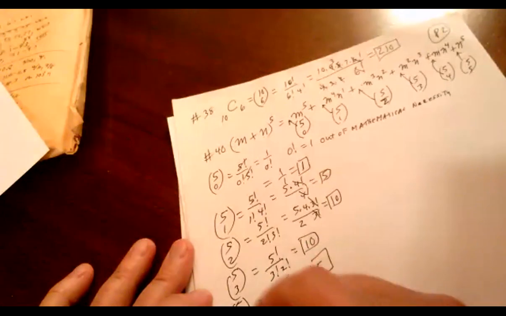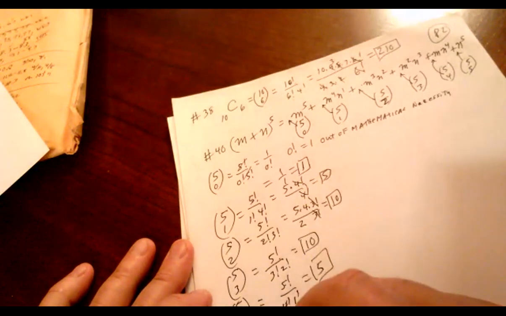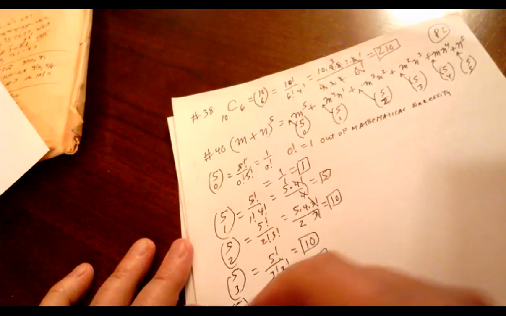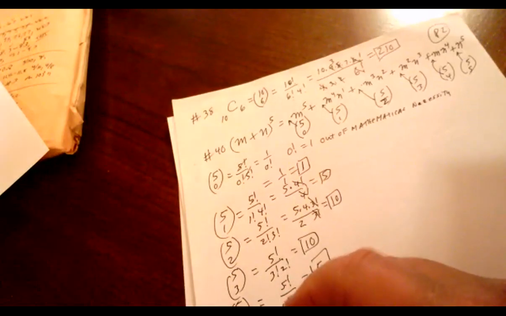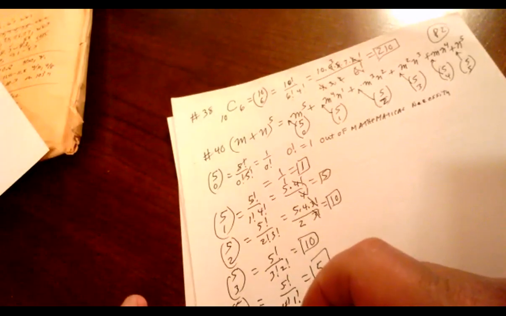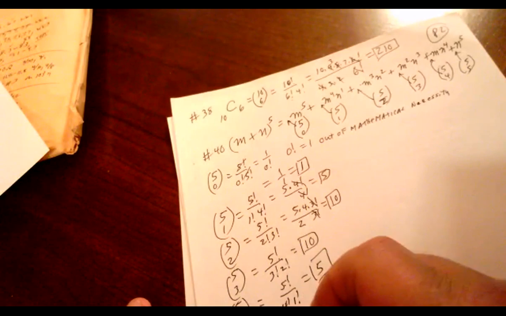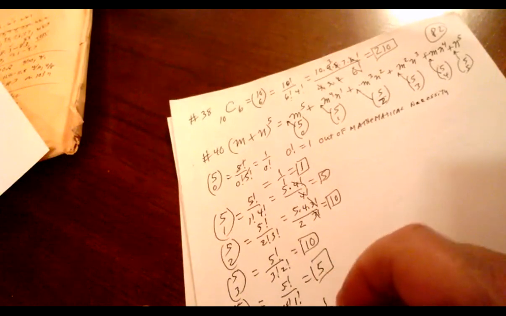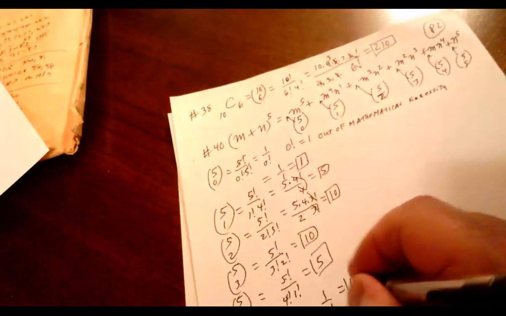And lastly, 5 combination 5. That's 5 factorial divided by 5 factorial. 5 minus 5 is 0 factorial. The factorials cancel, you get 1 over 0 factorial. Just like we had before, the answer is 1.